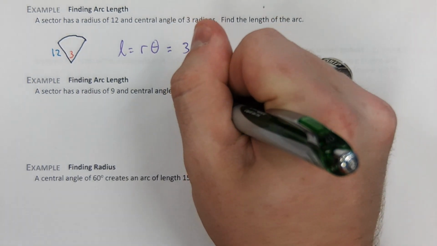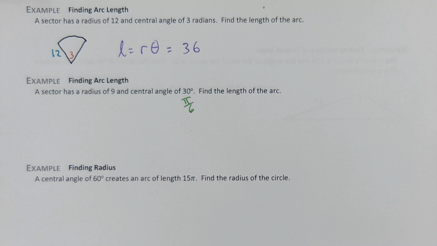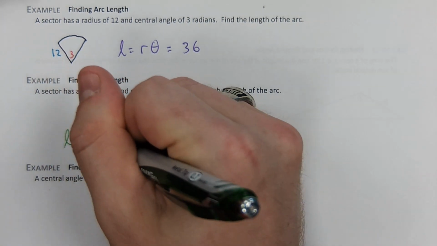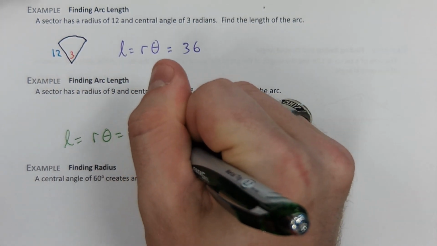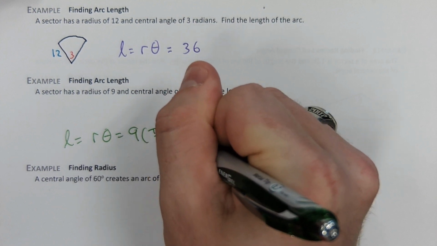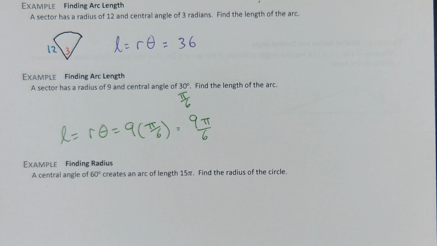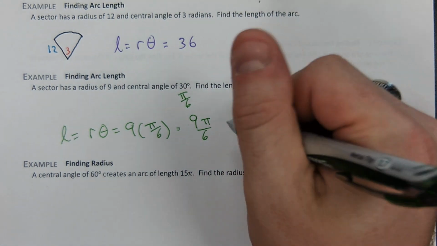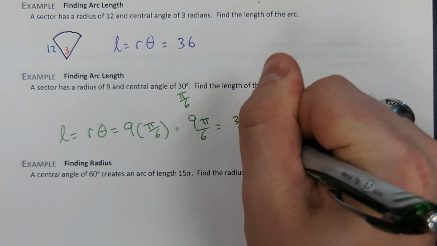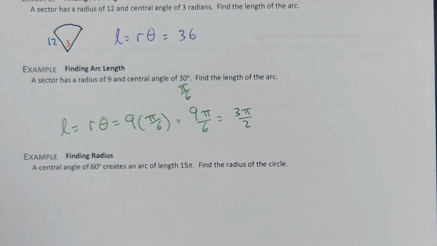So this is a pi over 6 central angle. L equals r theta. Our radius is 9. Our theta is pi over 6. 9 pi over 6, which reduces to 3 pi over 2. That is not the angle 3 pi over 2. Don't get those confused. This is length 3 pi over 2, whatever that number is.